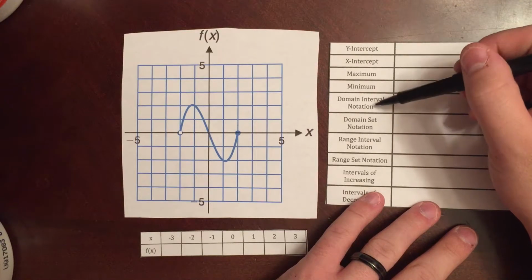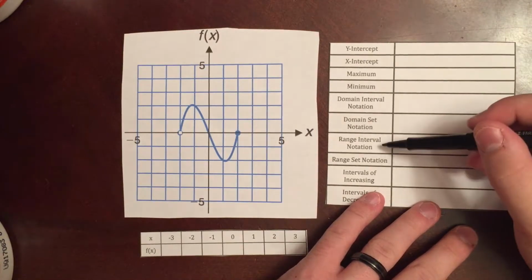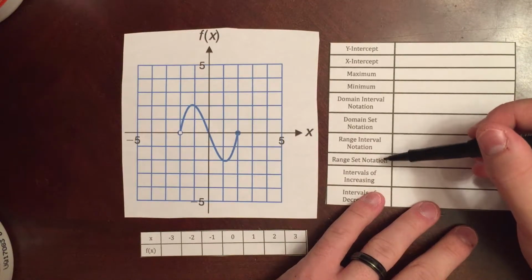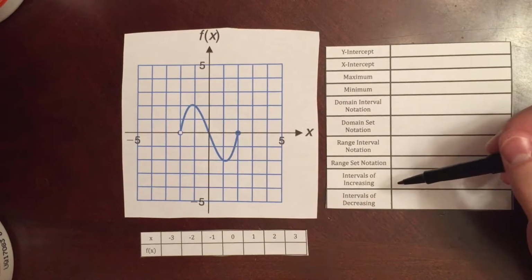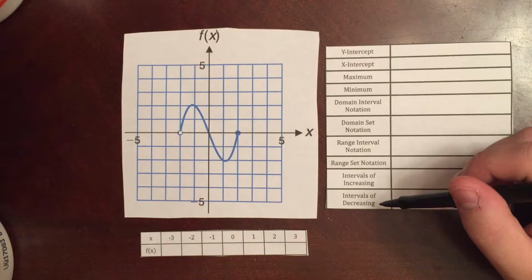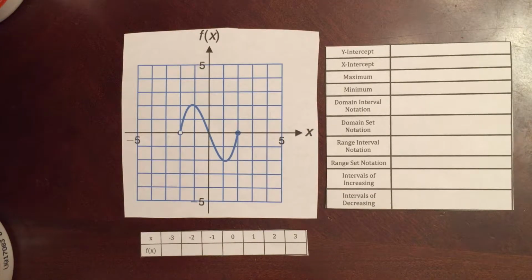Domain are the possible x values, range is the possible y values. Intervals of increasing is where the slope is positive. Intervals of decreasing is where the slope is negative. First, let's fill in our table.